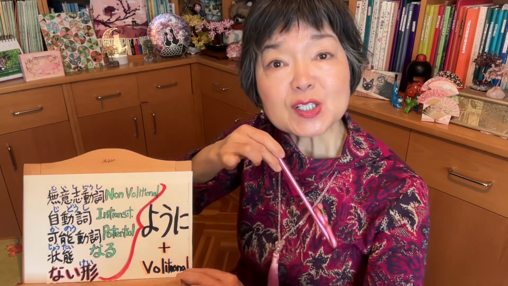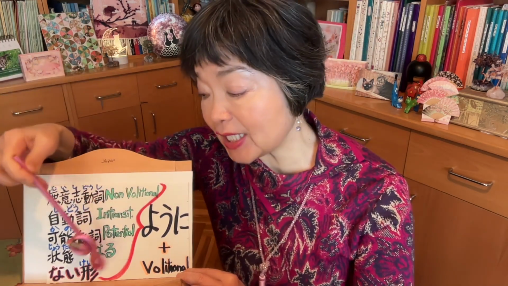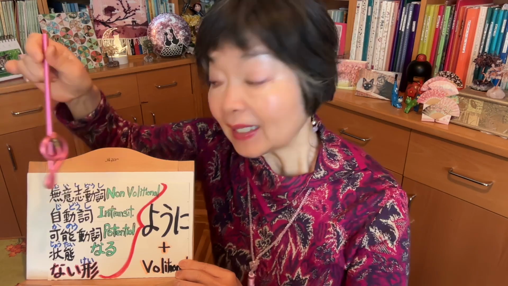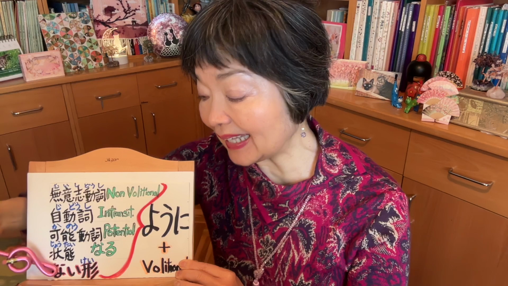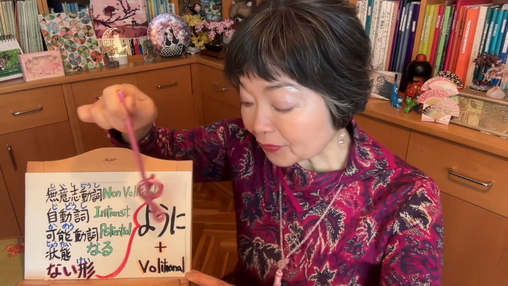This expression yoni is used when some actions are taken with the aim of achieving a specific result and prioritizing that outcome. The subject of subordinate clause and the main clause can be different. The first part in this subordinate clause, this is the non-volitional verbs or nai form. And in the last part, in the main clause, after yoni, we use volitional verbs.